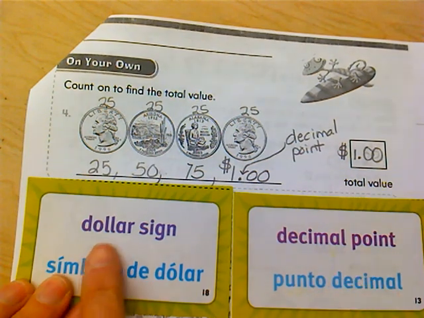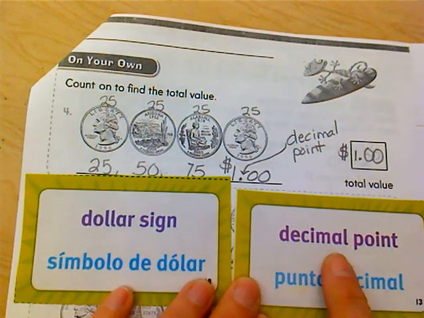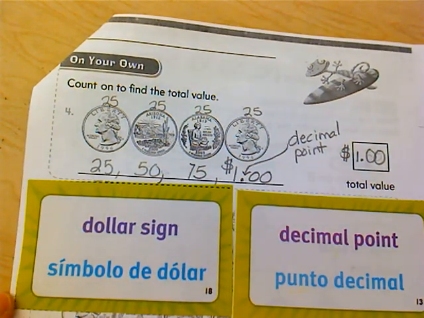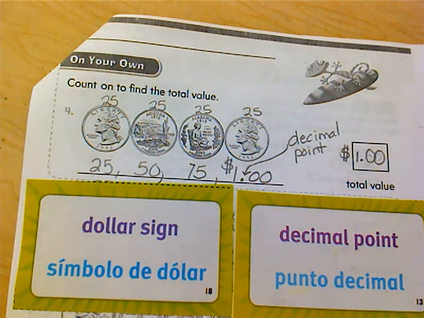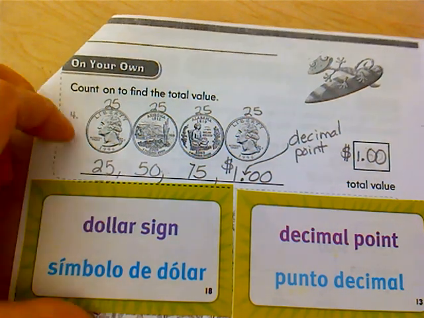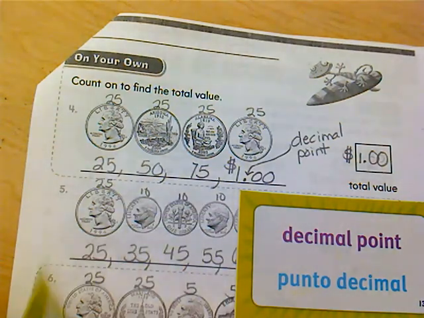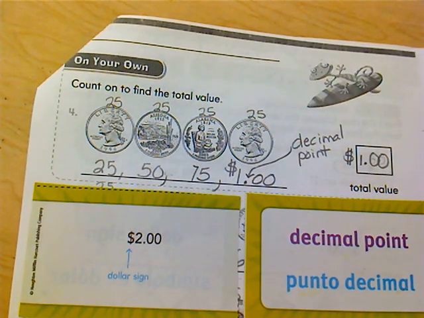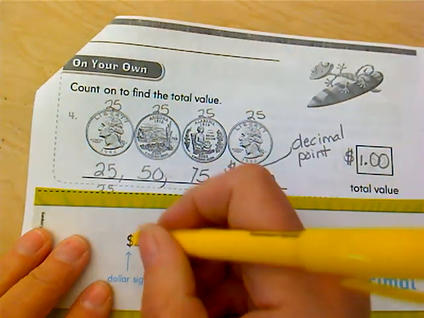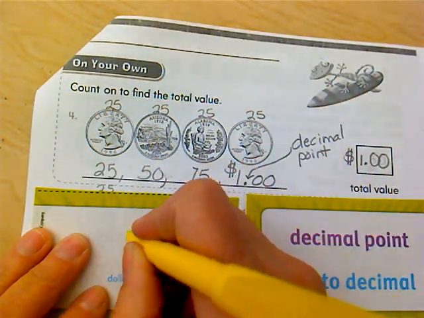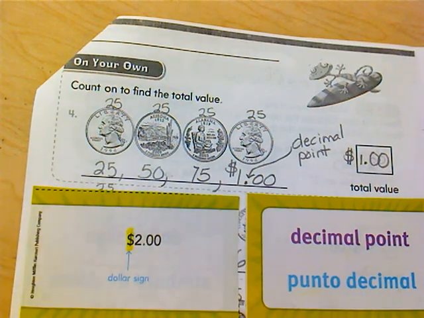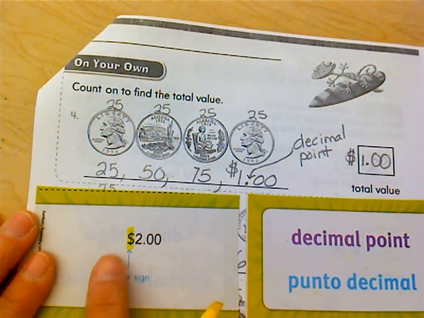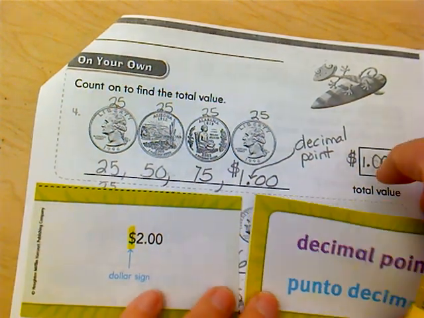I am going to be talking about the dollar sign today and also the decimal point, because problem number 4 on this page is going to involve using a dollar sign and a decimal point. So you might want to get your vocabulary cards out. The dollar sign tells us that we have more than 100 pennies, and the dollar sign always comes at the beginning of your value.